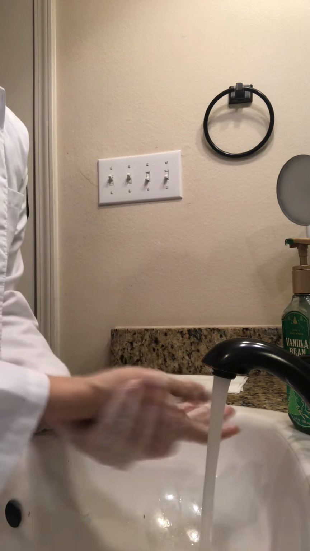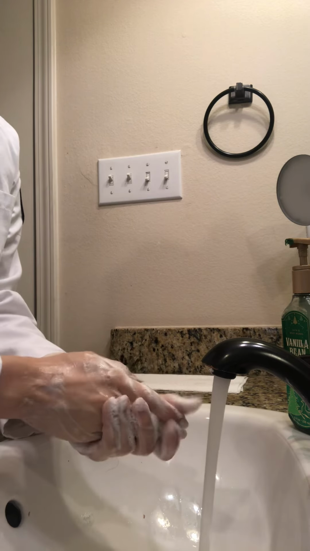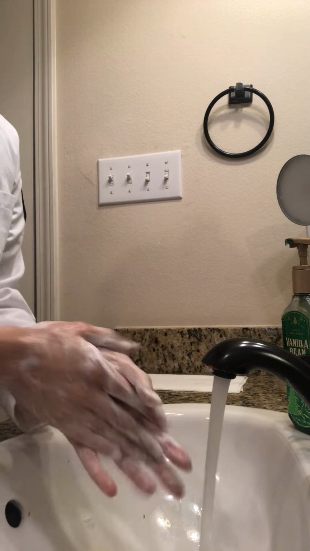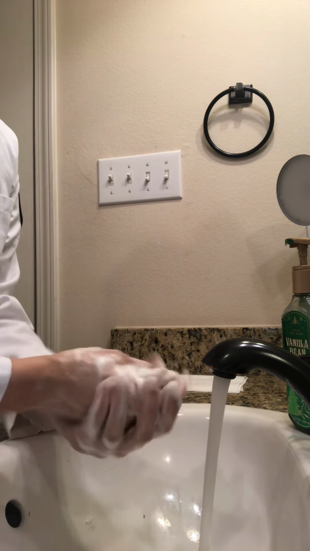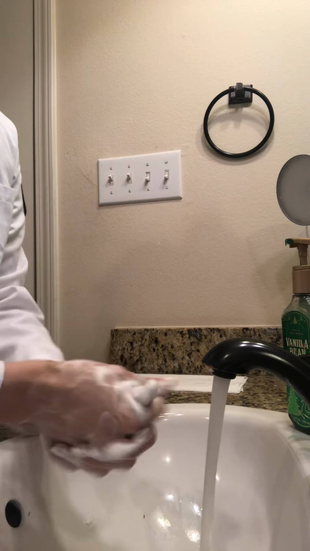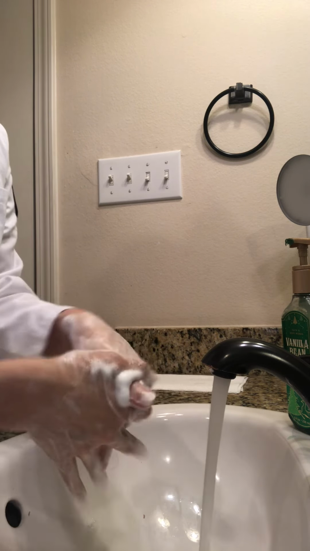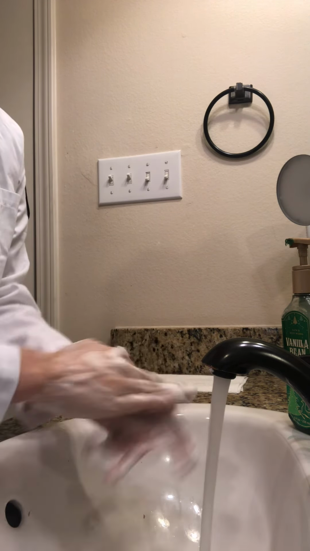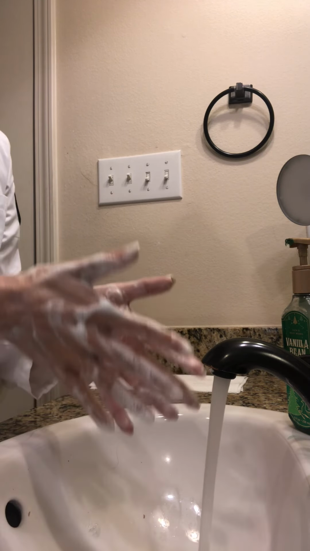Another way to easily remember how many seconds to wash your hands for, instead of counting 1 to 15, a lot of people use the ABCs and just count them out loudly in their head in order to remember how long to wash their hands for. Okay, so as you can see, I'm vigorously rubbing my hands together, both the inside and outside, between the fingers. And so I'm done, they're all clean.